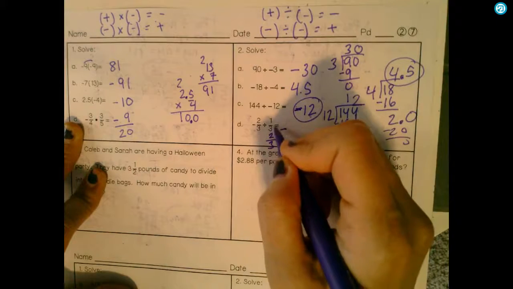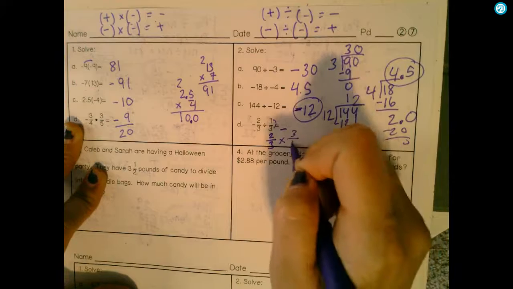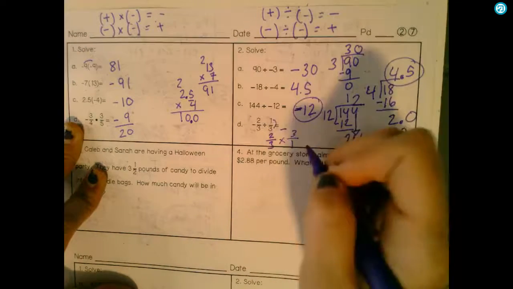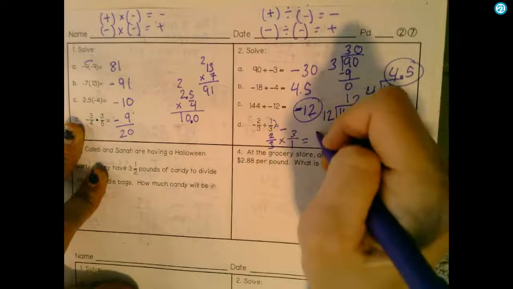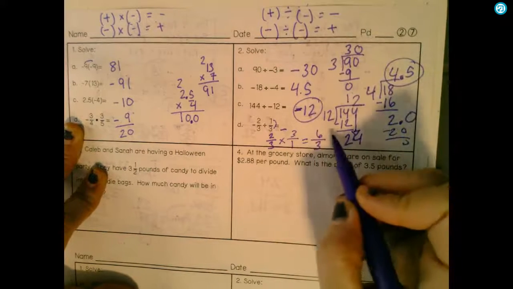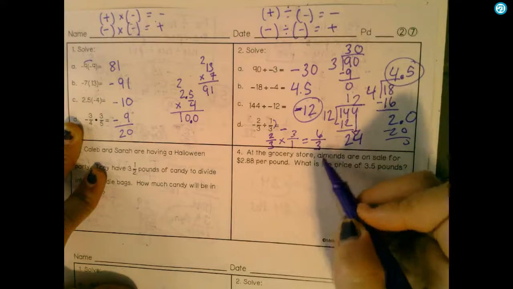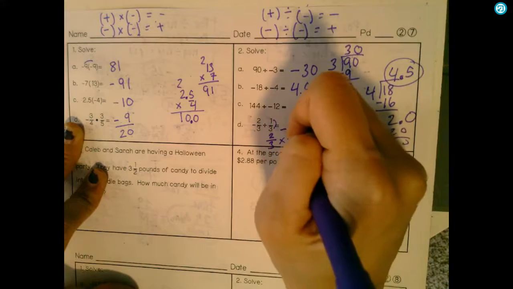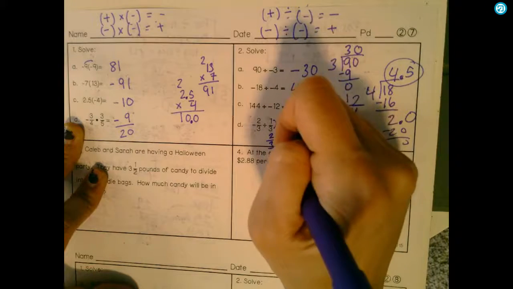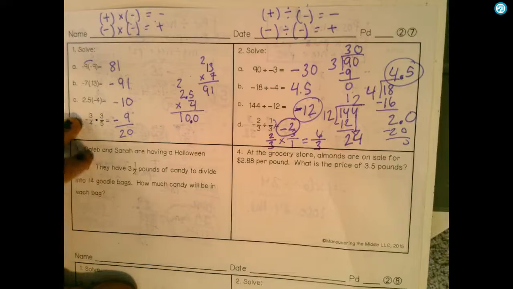And instead of 1/3, I'm going to flip these numbers. So I'm going to have the 3 on the top and the 1 on the bottom. Then we just multiply. So 2 times 3 is 6. 3 times 1 is 3. And 6 divided by 3, because this is an improper fraction, 6 divided by 3 is 2. But it will be a negative 2, because we had a negative and a positive number.